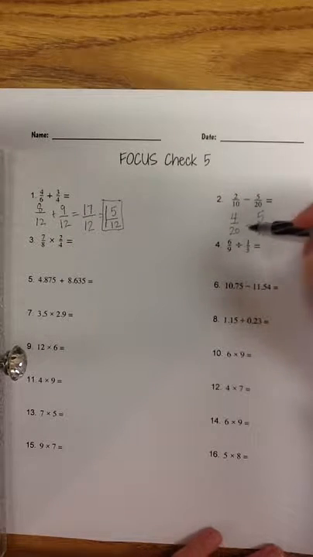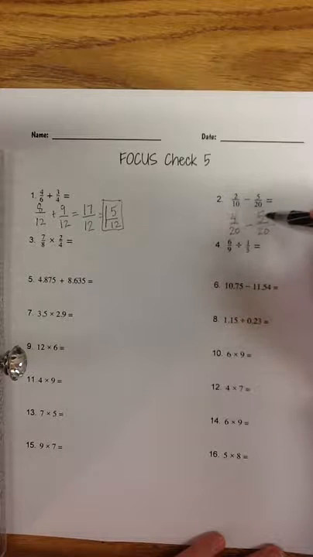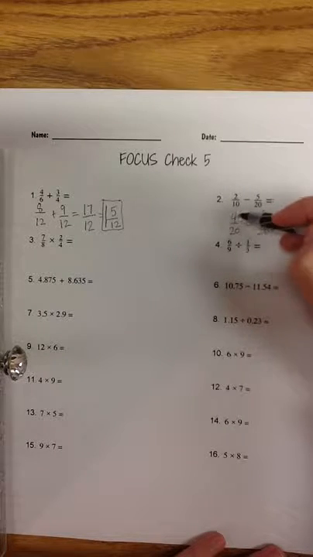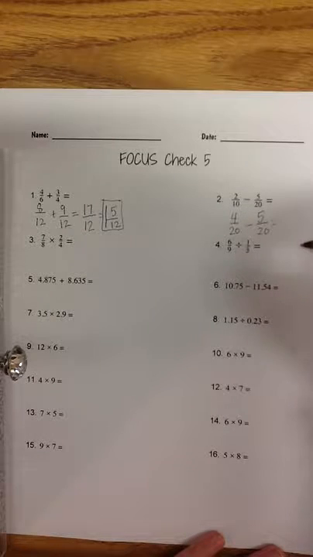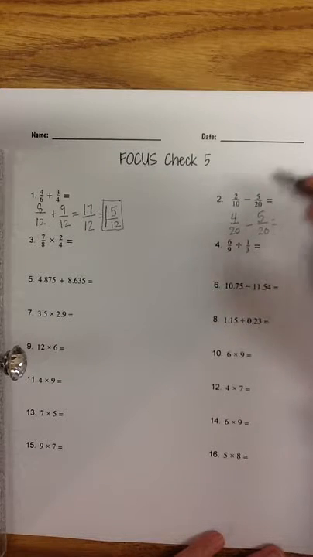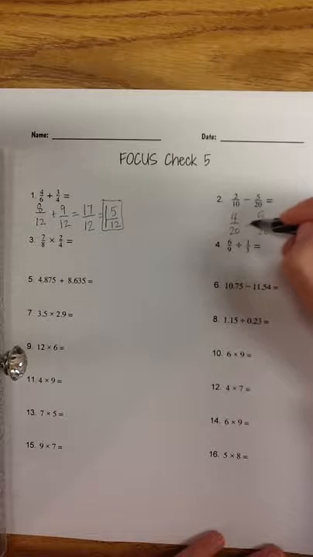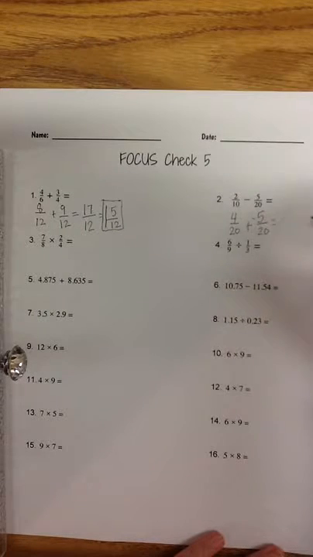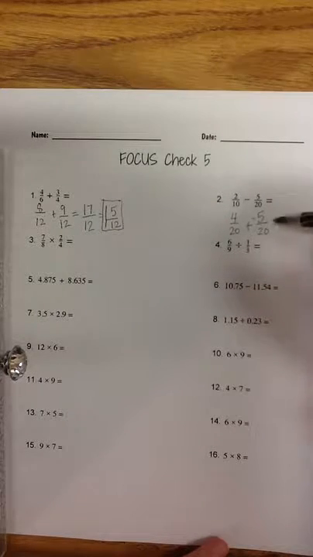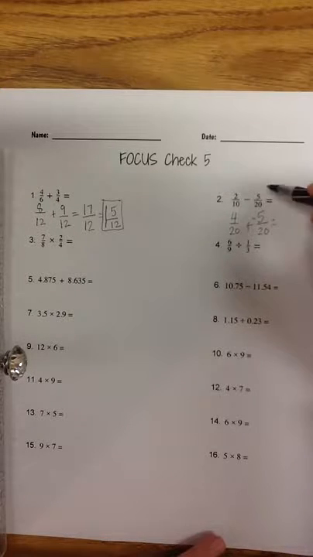Now, 4/20 minus 5/20. Now we can subtract, but we have 4 and we're trying to take away 5. That's going to give us a negative number. So this is where we keep, change, flip. Okay, 4/20 plus negative 5/20. Keep, change, flip. Remember your integer rules.